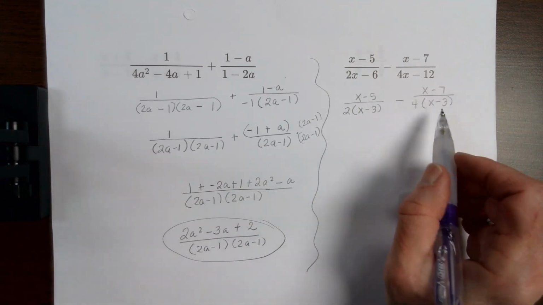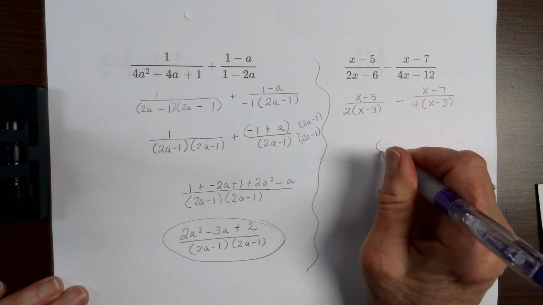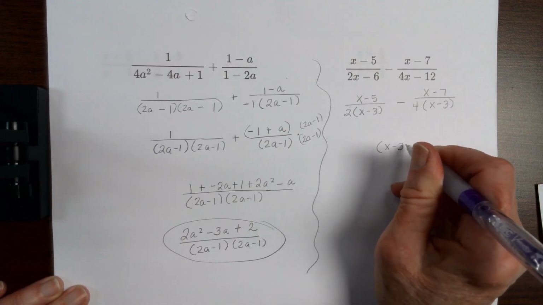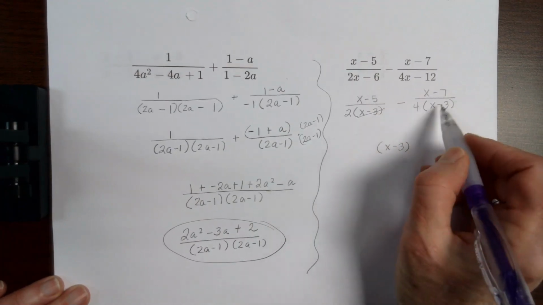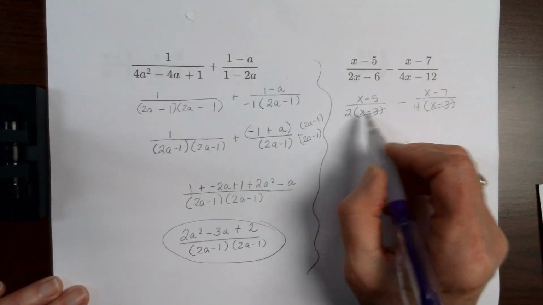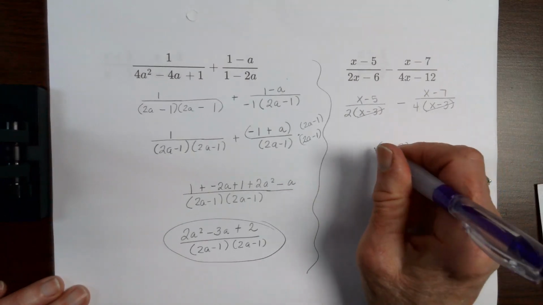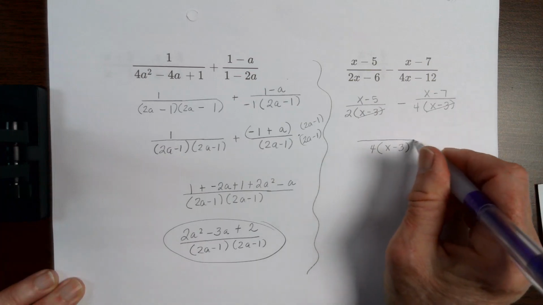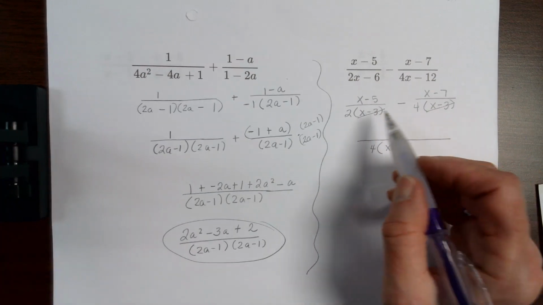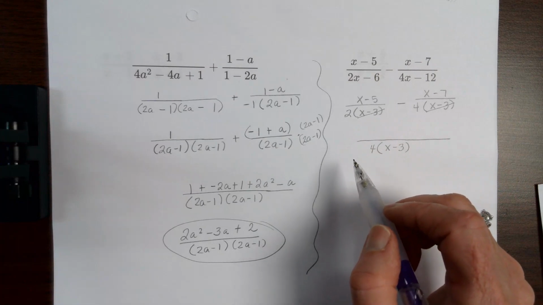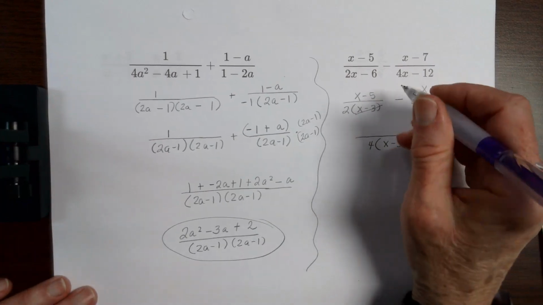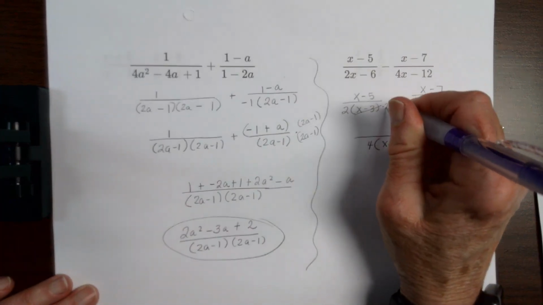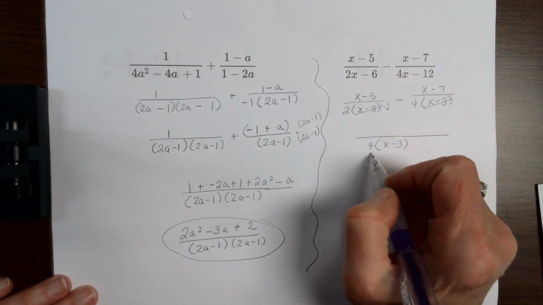Now, common denominator, take what they have in common, so an x minus 3, and then I have to look at the 2 and the 4, so I could put a 4 in front of that, and that would be my common denominator, because the smallest number that 4 and 2 can divide into is a 4. So this one right here is missing a 2, because I've got to be able to make that 2 into the 4.